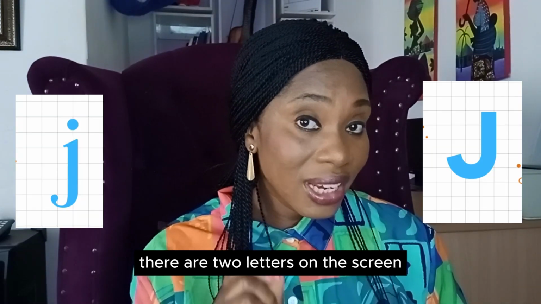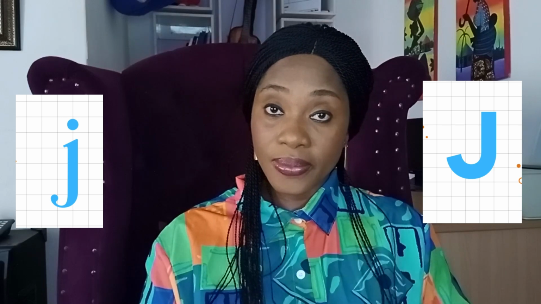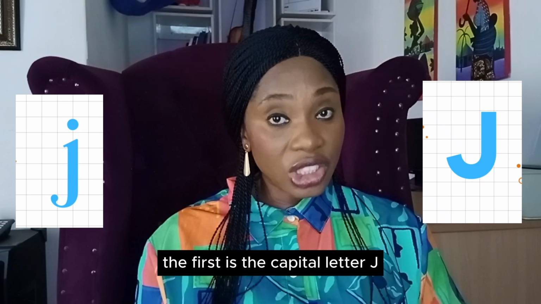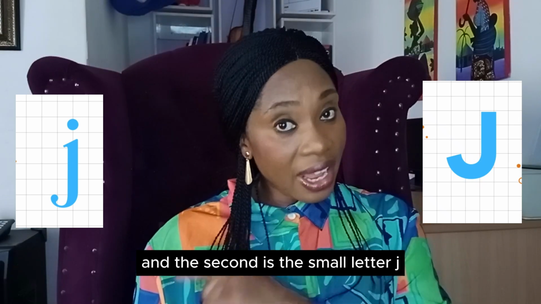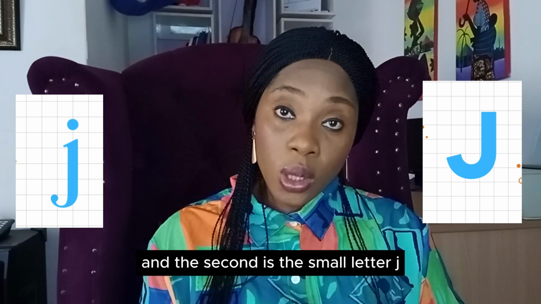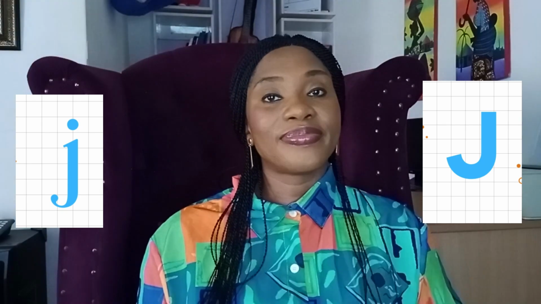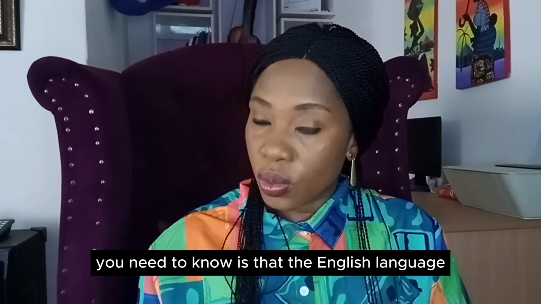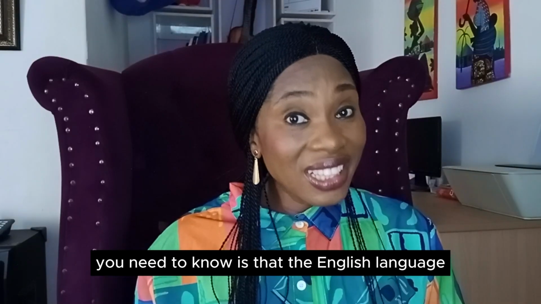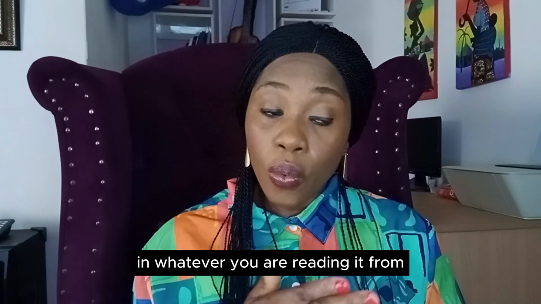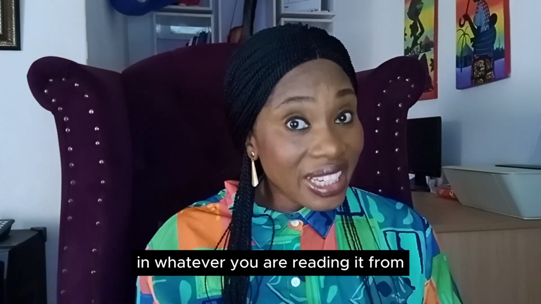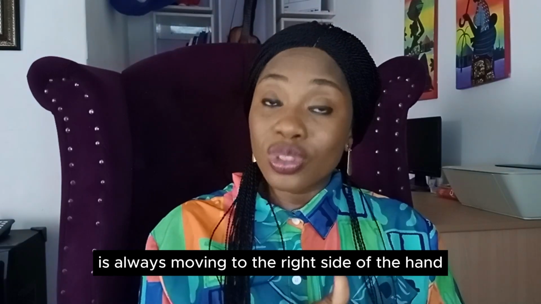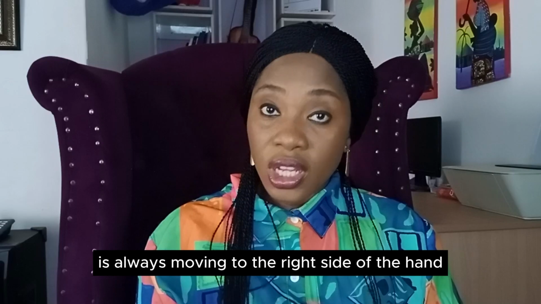There are 2 letters on the screen. The first is the capital letter J and the second is the small letter J. The first trick you need to know is that the English language, in whatever you are reading it from, is always moving to the right side of the hand.